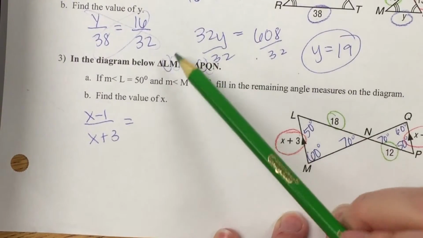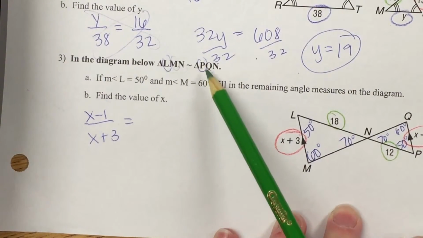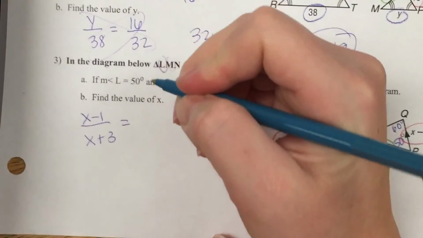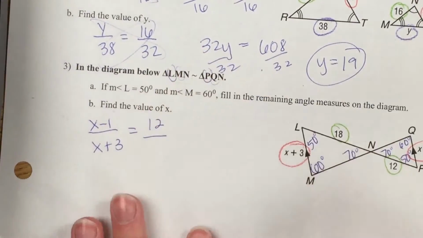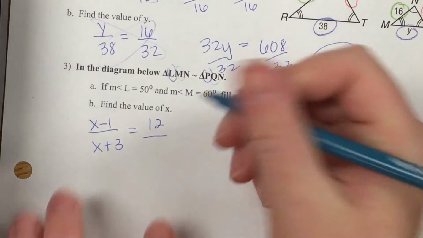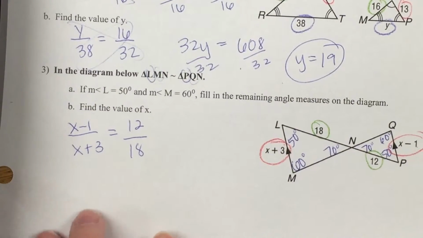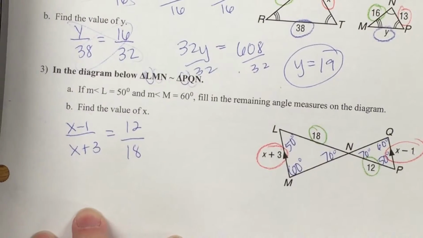But again, I can check my similarity statement. LN and PN correspond. So since I started with x minus 1, I need to start with 12 on the other side of my ratio. So x minus 1 over x plus 3 equals 12 over 18. You can reduce that if you want, or you can just go ahead and cross multiply straight away.